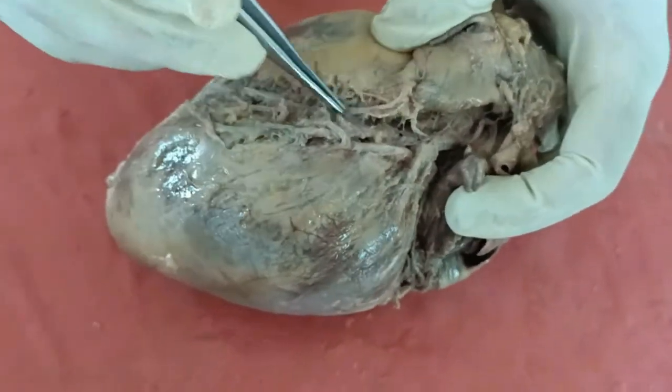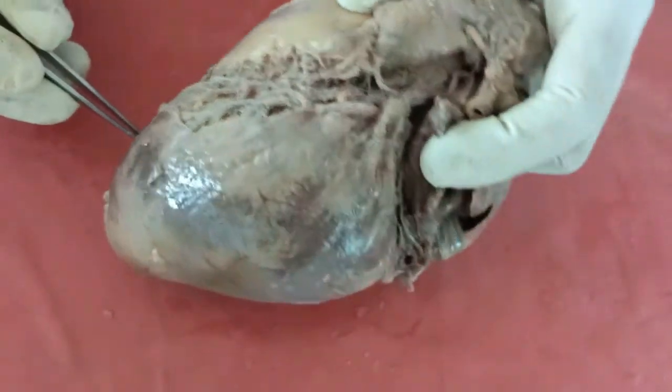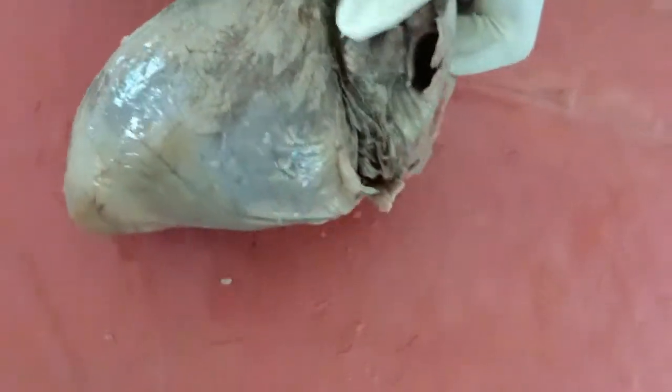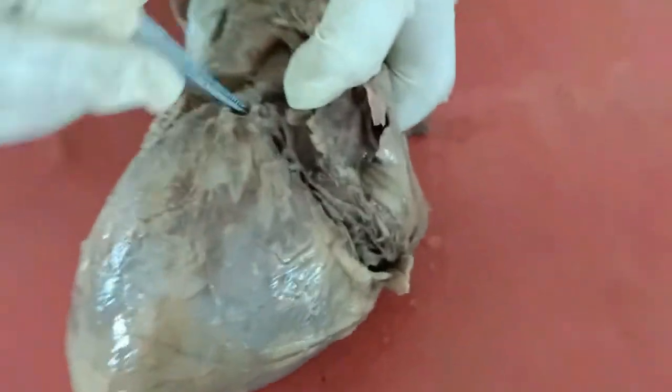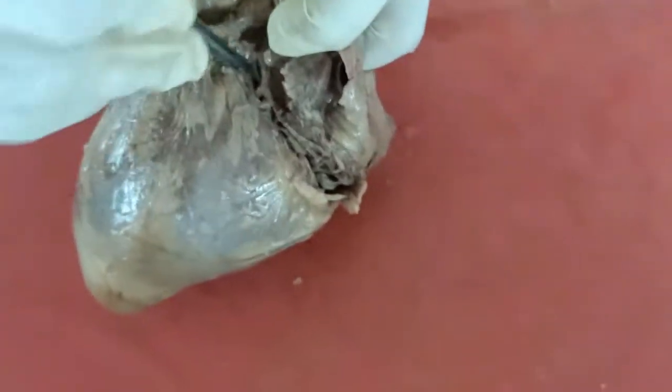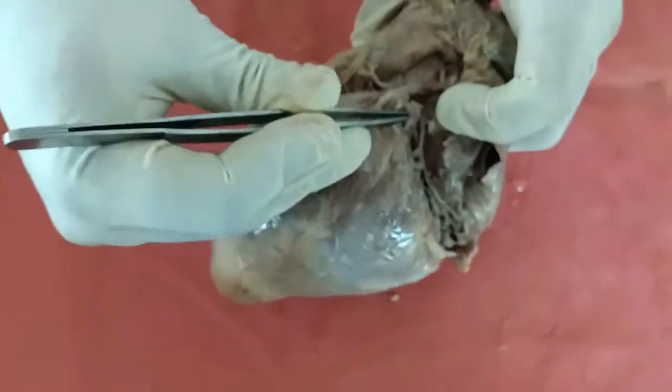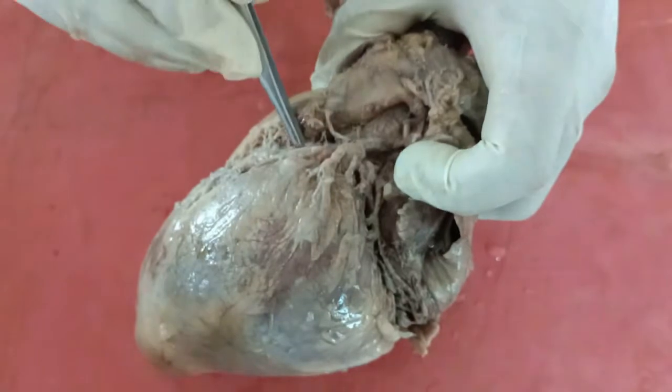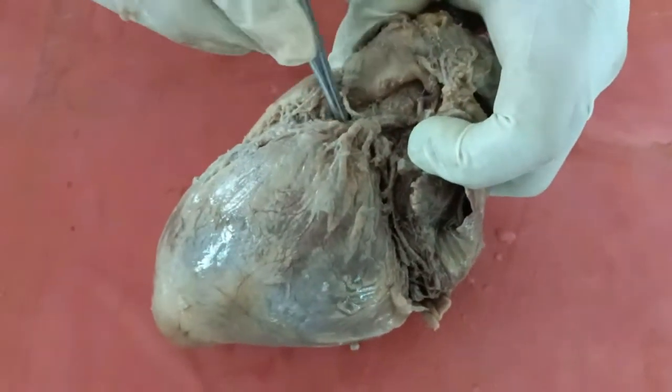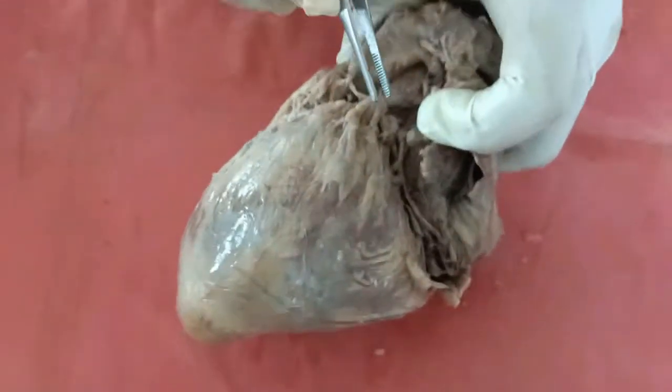This is the anterior interventricular artery. Then the circumflex artery. This is the circumflex artery. This is the anterior interventricular artery. First we will discuss the circumflex artery.